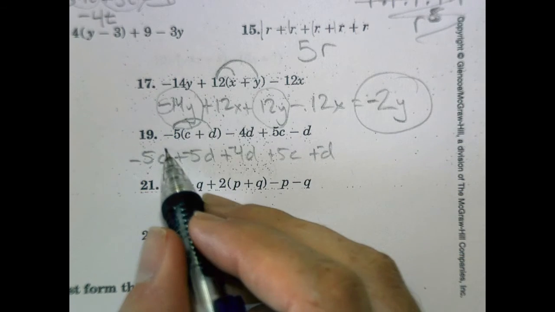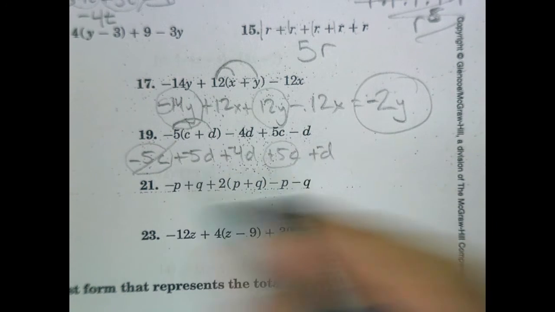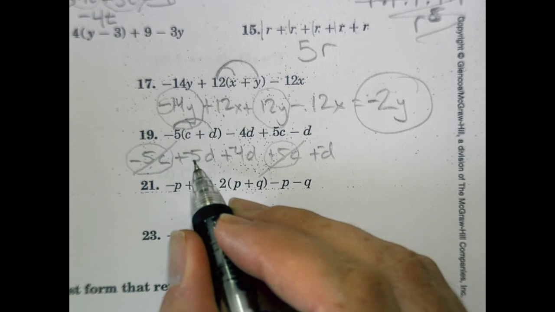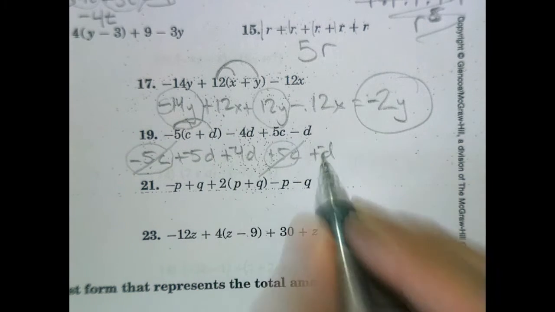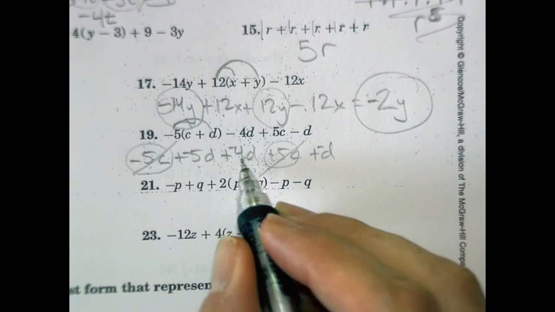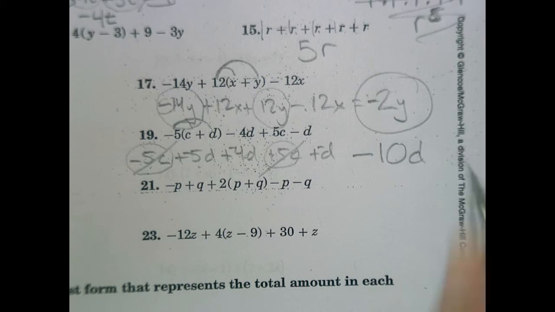So grouping terms, negative 5c, positive 5c. Those cancel out. 5 minus 5 is 0. So now I have negative 5 plus negative 4 plus negative 1. So signs are the same. Find the sum. 5 plus 4 is 9, plus 1 is 10. Keep the sign the same. Negative 10d.